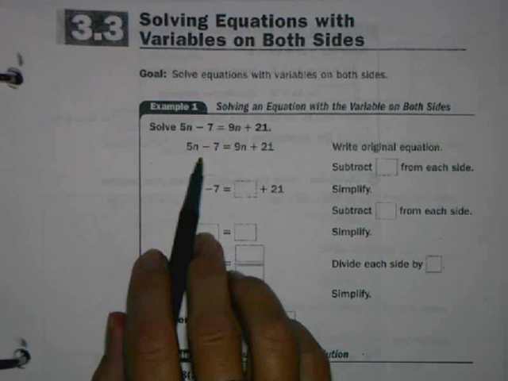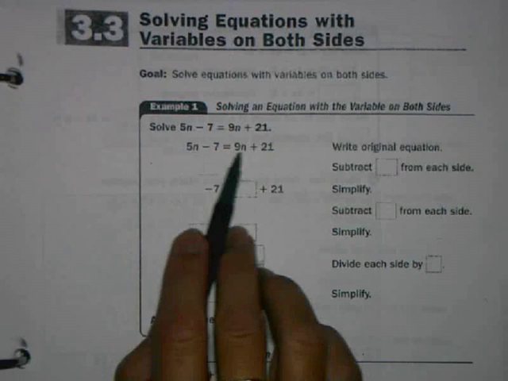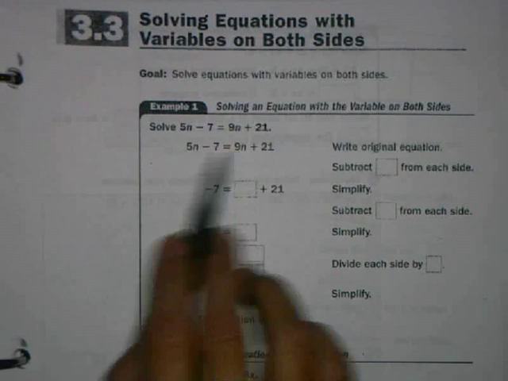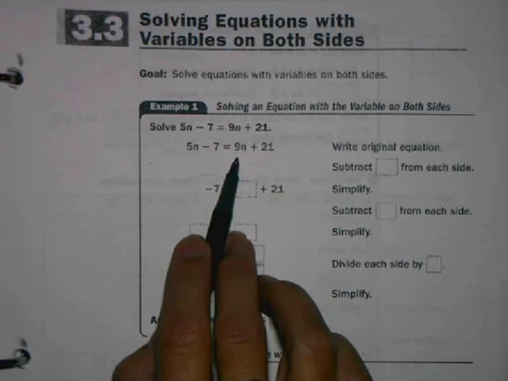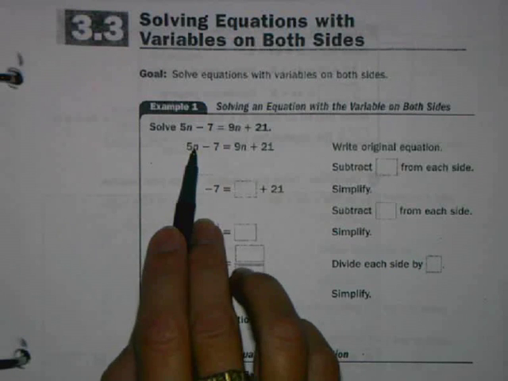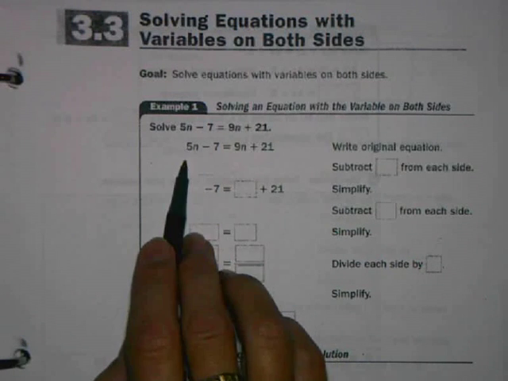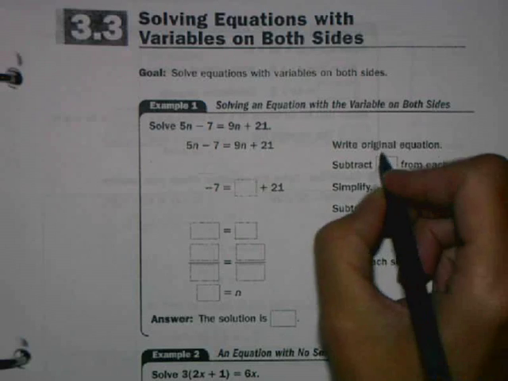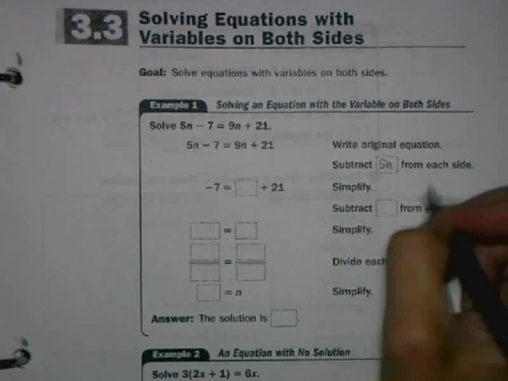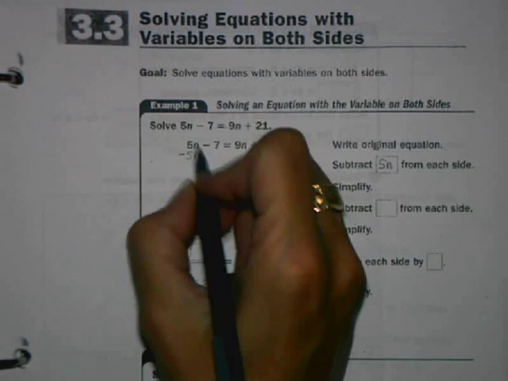The first thing that we're going to do is try to gather up all of our n's on one side of the equation. You could subtract 9n from both sides. That would be fine. That would get rid of the n's on this side. What I notice is then 5n minus 9n, that's going to leave me negative 4n on this side. And I'm not such a fan of negative numbers if I don't have to use them. So instead, I'm going to subtract 5n from both sides. Why 5n? Well, that's going to get rid of the n's on this side.